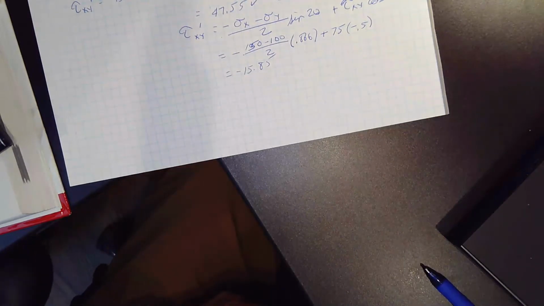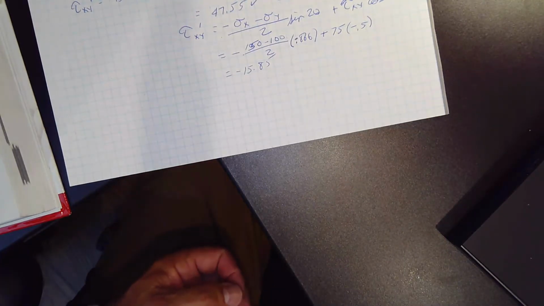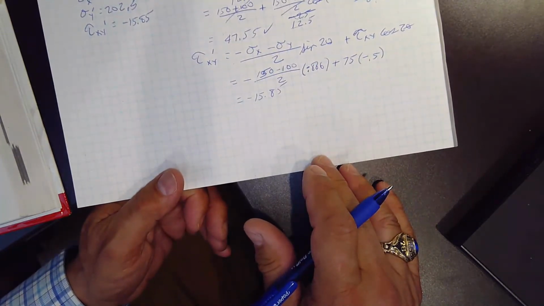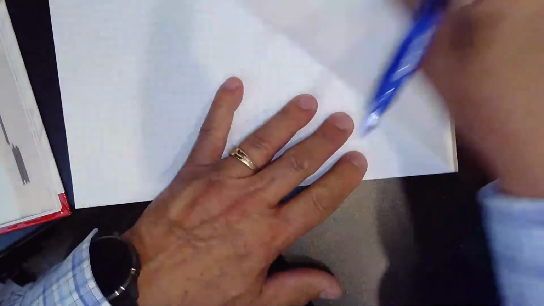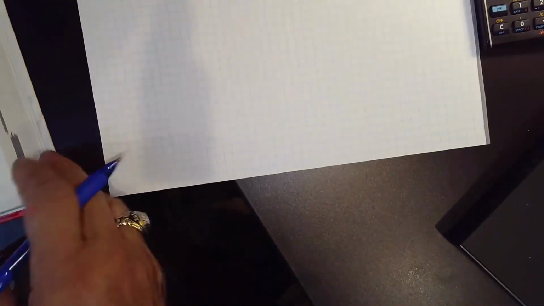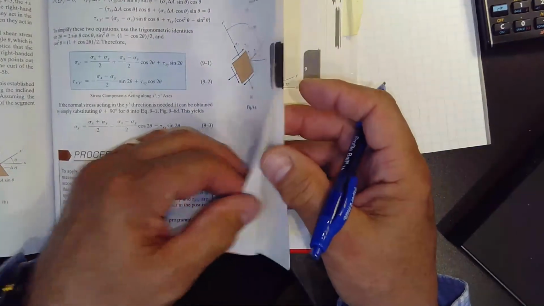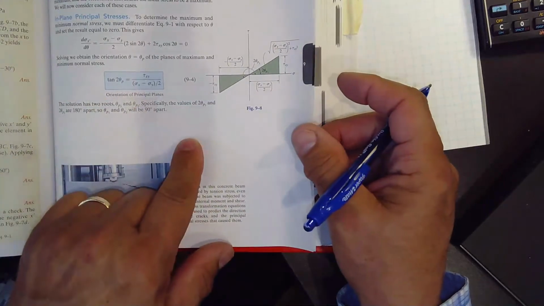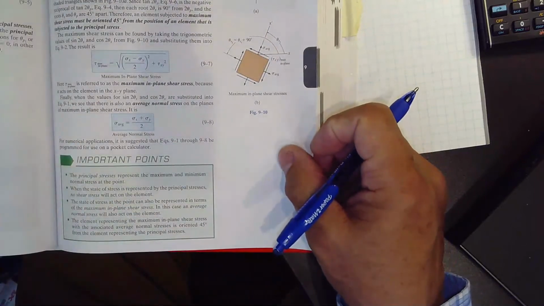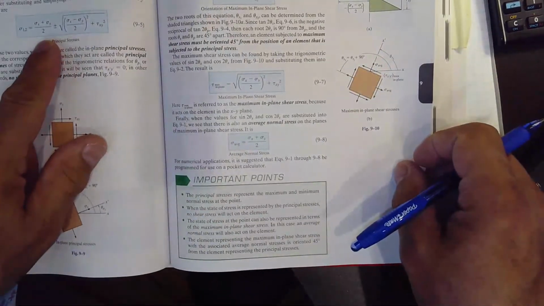And you say, okay, that's nice, but what else do we do? So what else do we do with that? Well, we are going to calculate the principal stresses and where that occurs. And of course, the principal stress equations, once again, are here in the book. Right here is the angle that they occur at, and the equation for the principal stresses themselves is right here.